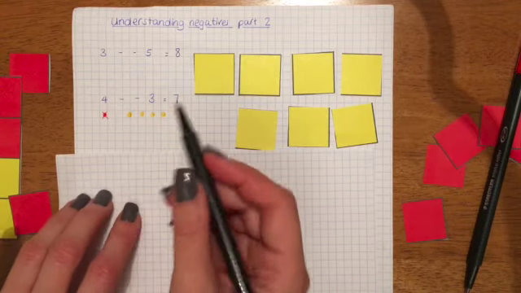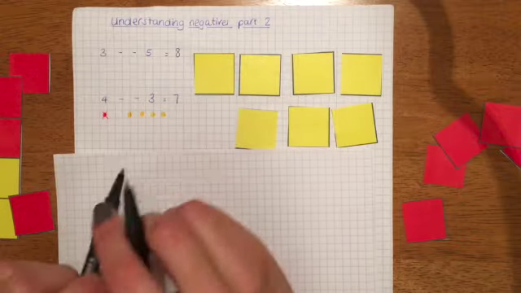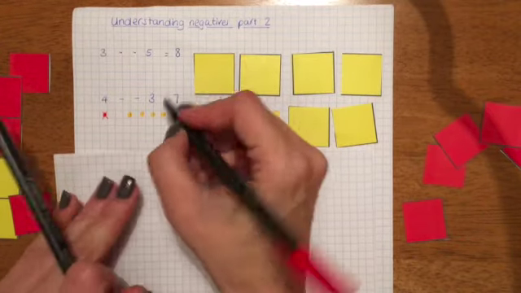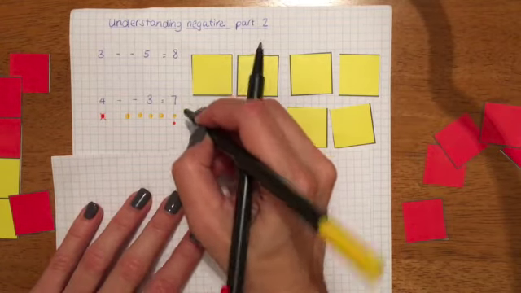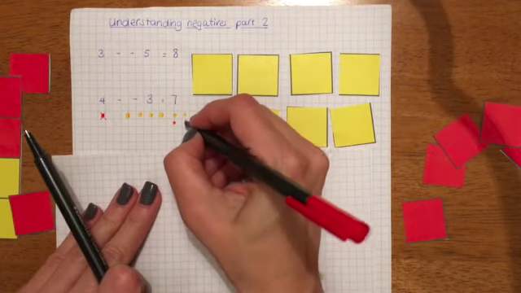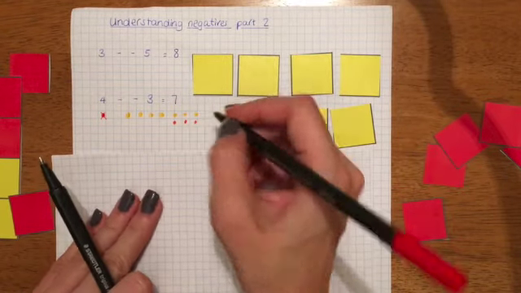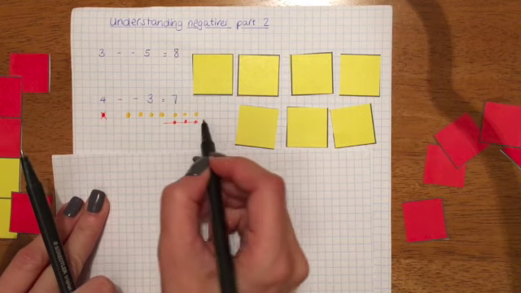I need to take 3 negatives away, so I'm going to add in my zeros. Here's 1 zero. Here's my second zero. And here's my third zero, so that I can take these 3 negatives away. So I am left with 7.